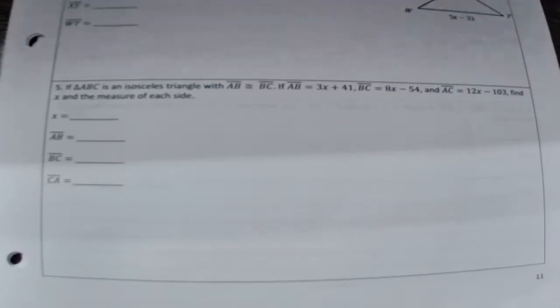Okay, so number 5 on page 11 is a word problem. It says if triangle ABC is an isosceles triangle with line segment AB being congruent to BC, and if AB is 3x plus 41, BC is 8x minus 54, AC is 12x minus 103, find x and the measure of each side. So whenever you have a word problem, what do you think is going to be the thing I tell you to do?